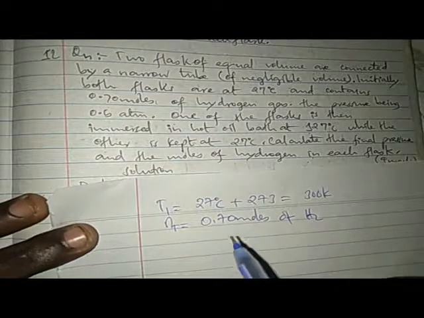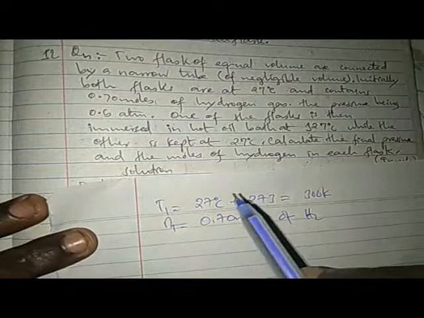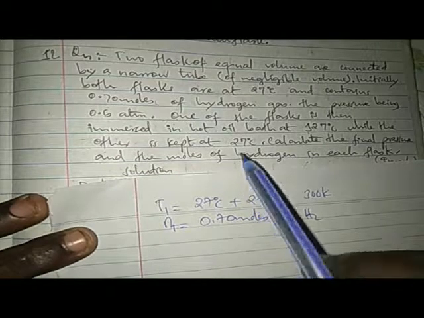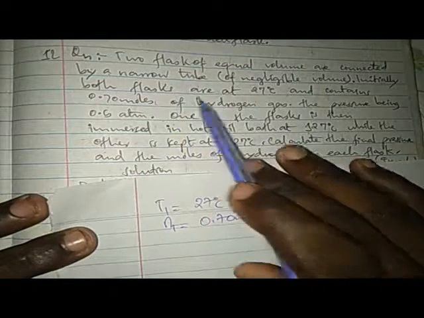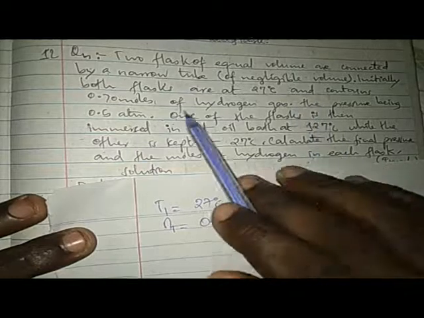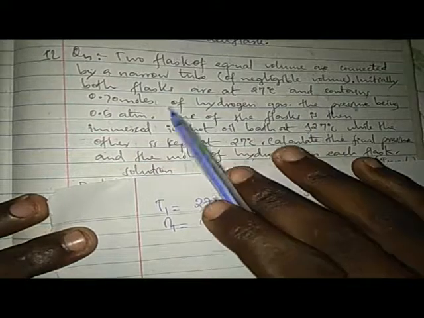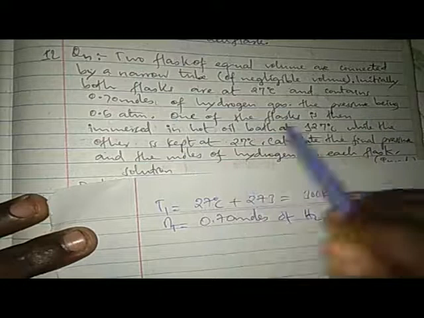This is the total number of moles. This is different from the last example where we were given 0.5 moles in each flask. This is the total number of both flasks, and it contains both. Now the pressure, also total initially, was 0.5 atm. It was the pressure of the system.